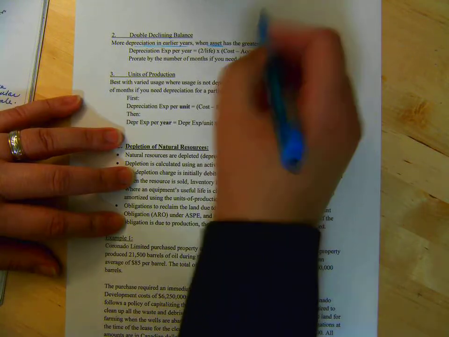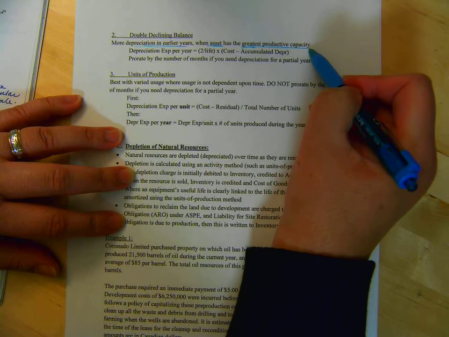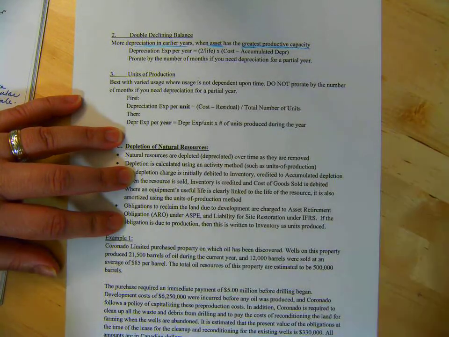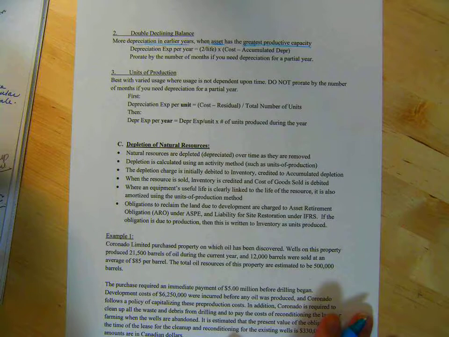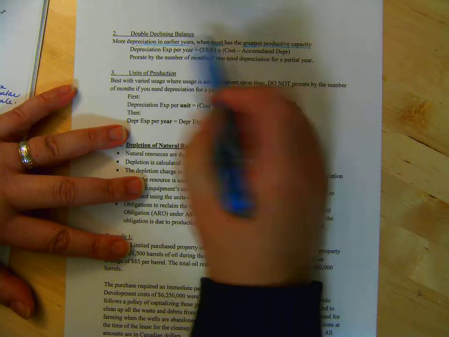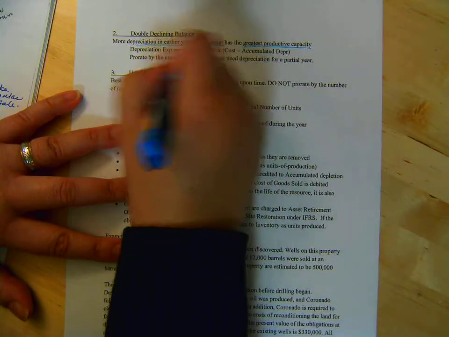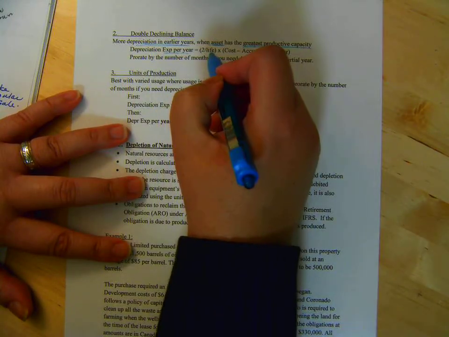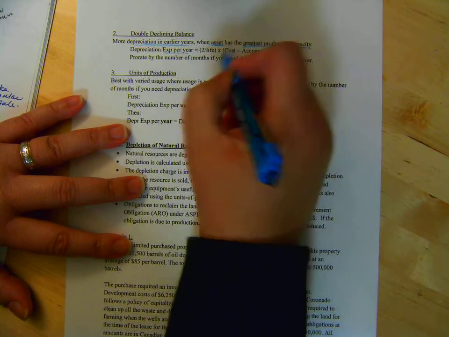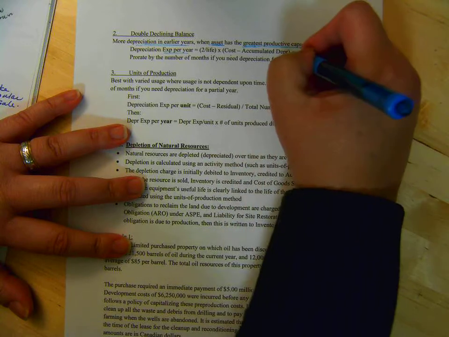If you had machinery, eventually it's going to wear down and not be as efficient. You could use this also on it. So the depreciation expense per year is 2 over the life of the asset times the cost minus accumulated depreciation.